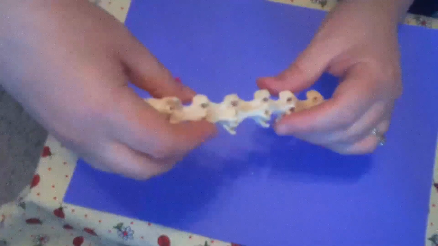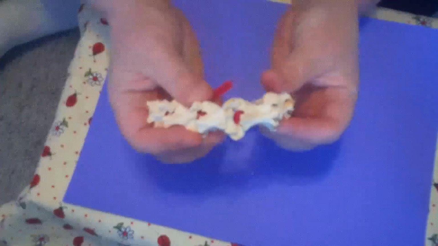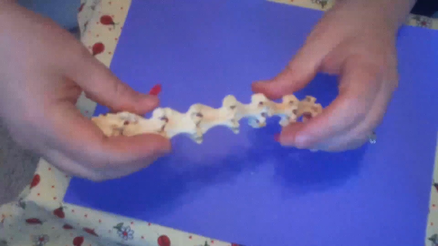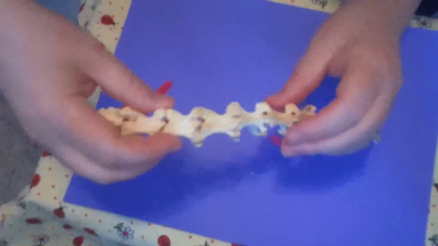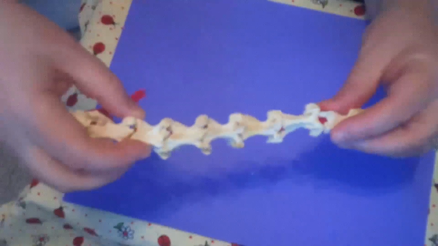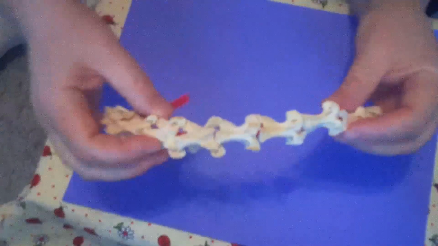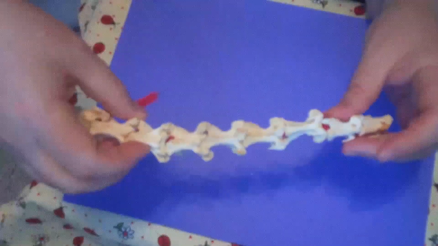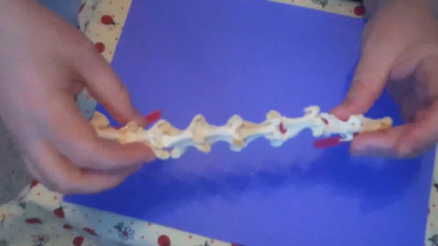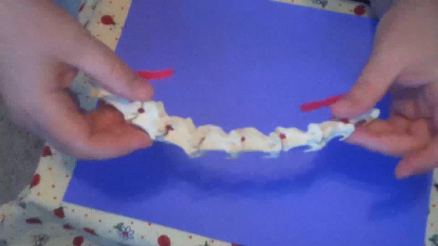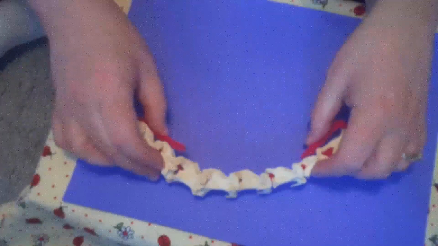And so they can move this way and that way, like this, because they're fit together just right so they can work together to move and bend. So your backbone works pretty much the same way. Of course, it wouldn't look exactly like this because this one belongs to a turkey, but it looks something like that.